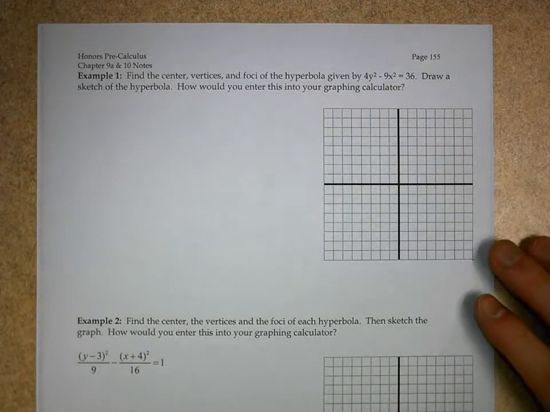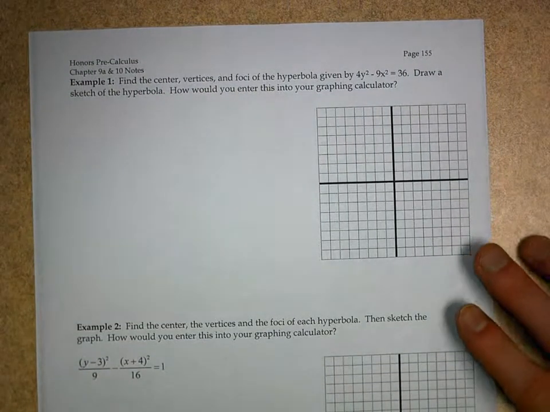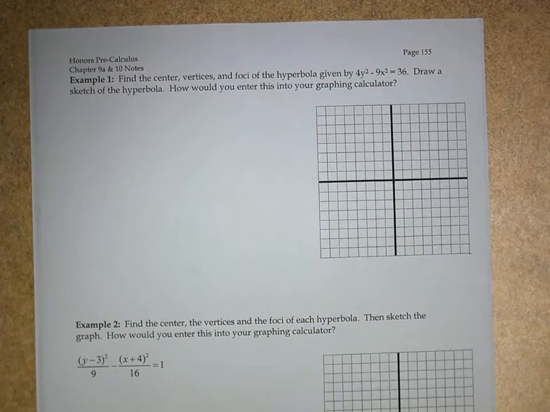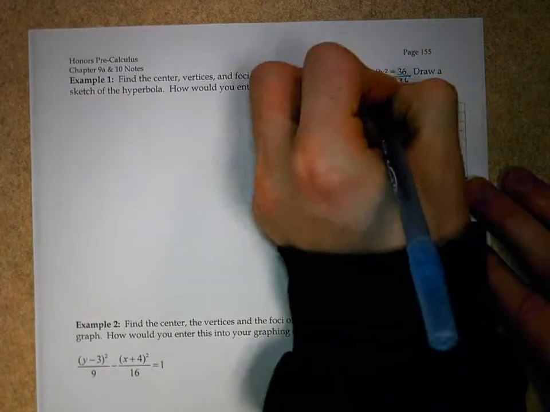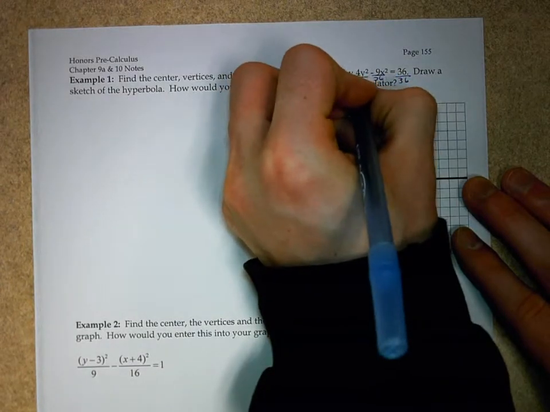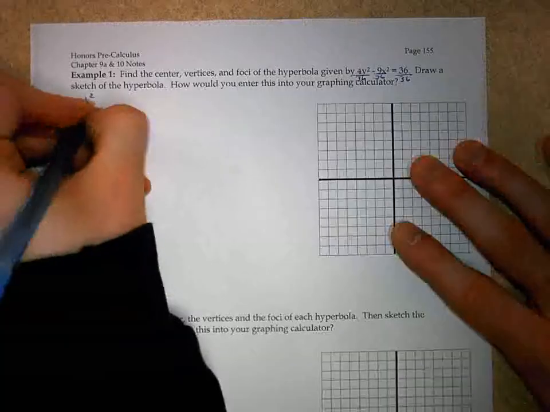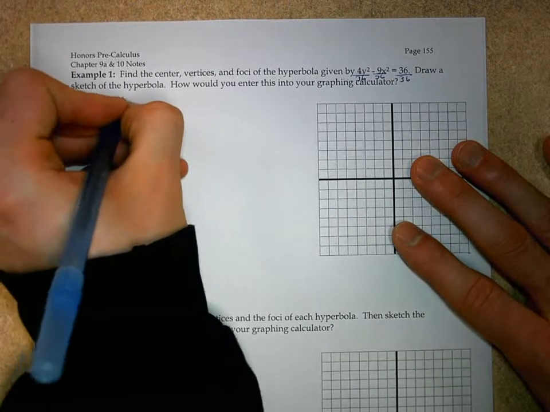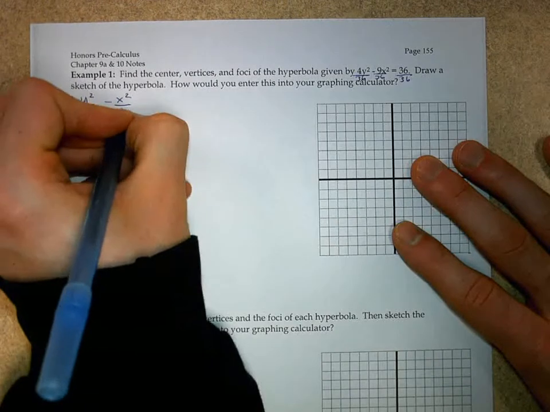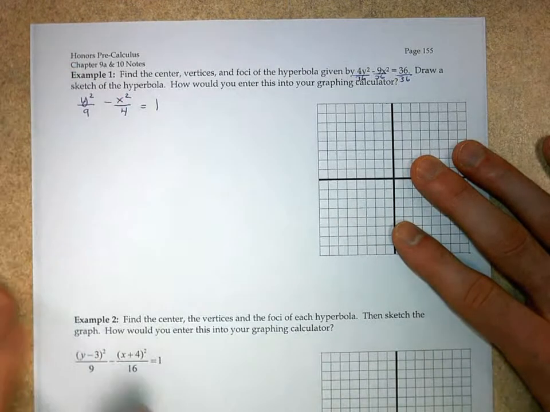So now we'll go through the same exercise with hyperbolas that we've done with ellipses, parabolas, and circles. We want to find the center, vertices, and foci of the hyperbola given this equation, draw a sketch, and how would you enter it into your graphing calculator? Well, just as our ellipse was equal to 1, our hyperbola has to be equal to 1. So we're going to start by dividing everything by 36. So y squared over 9 minus x squared over 4 is equal to 1.